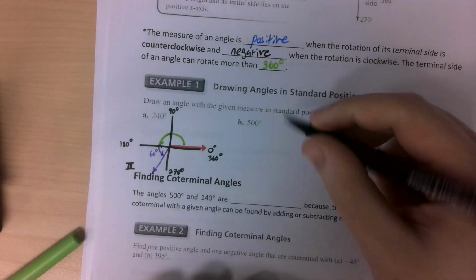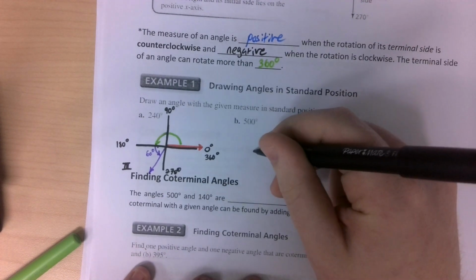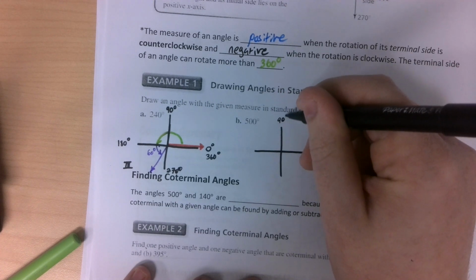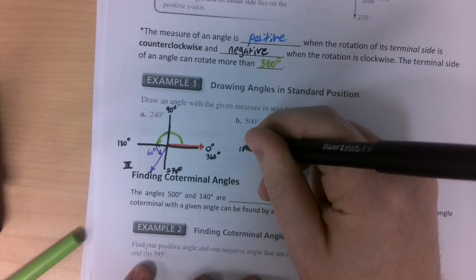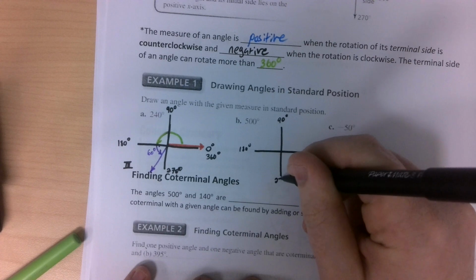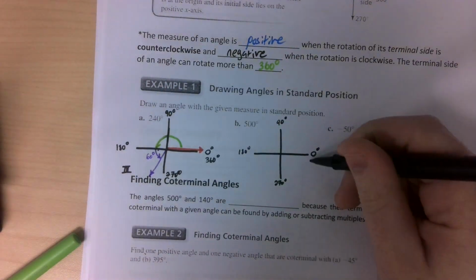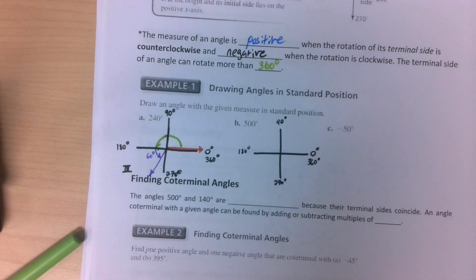What if I gave you an angle like 500 degrees? Well, our 4 axes here can only fit up to 360. So here's where we need to be creative. We know that an angle measure bigger than 360 degrees means that we did a loop.